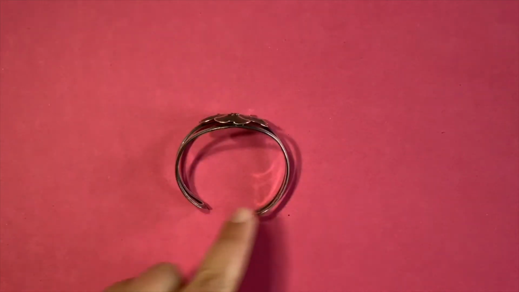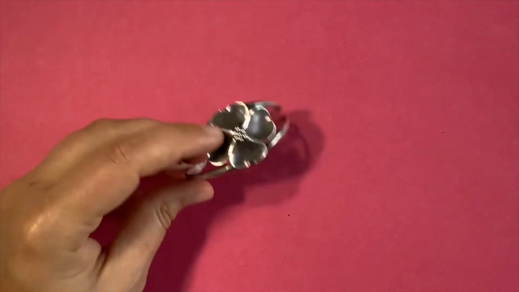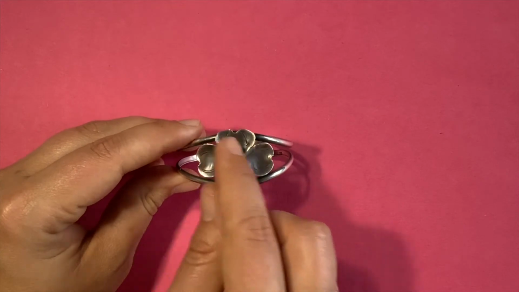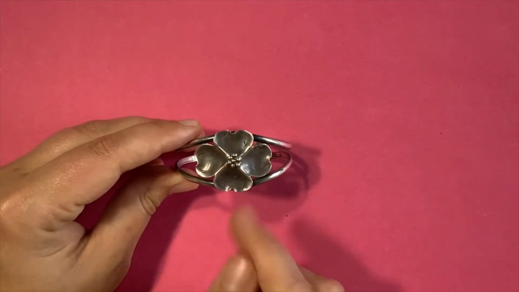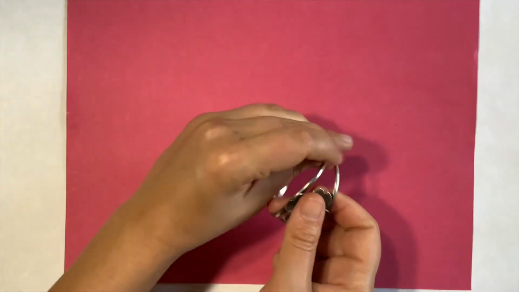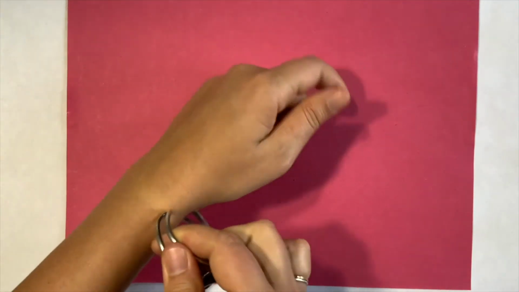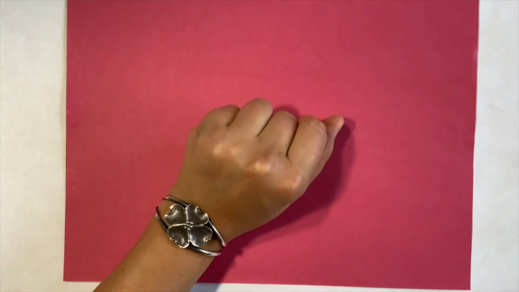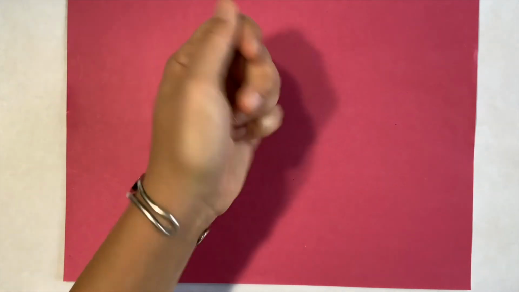So we can bend metal, we can melt metal, we can give texture to metal. These are all physical changes because it is still metal. And I'm going to put this bracelet on right here to show you now this piece of metal has a function, and that is to wear it as a bracelet.